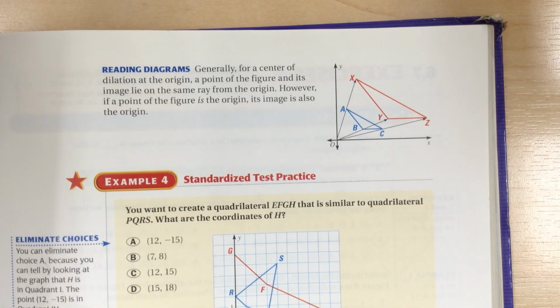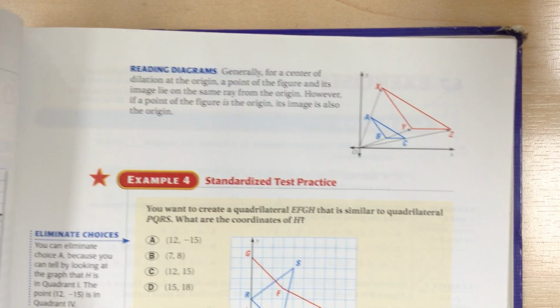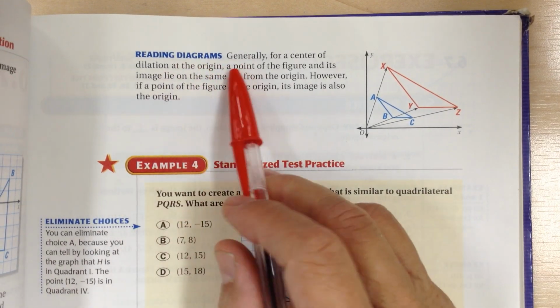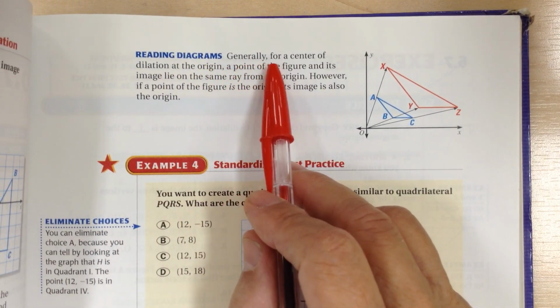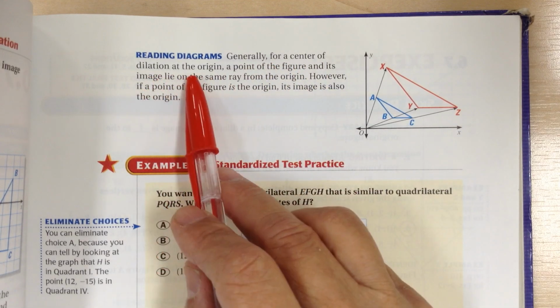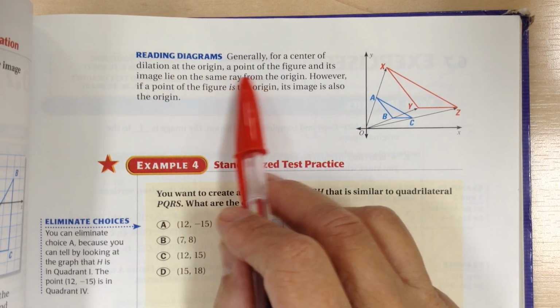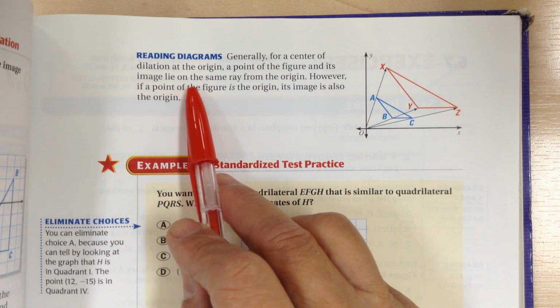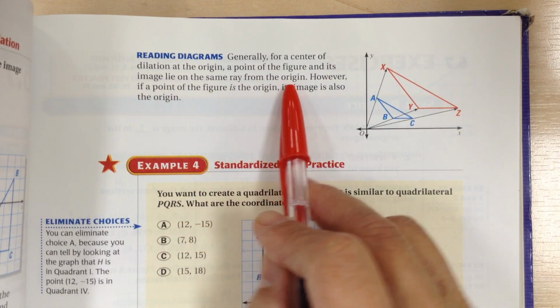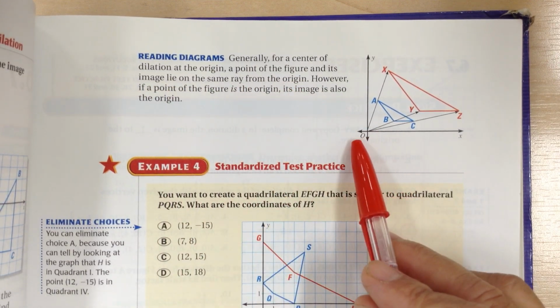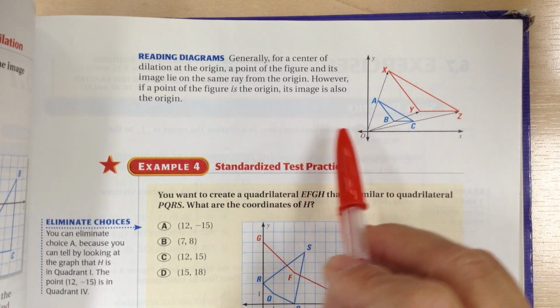Okay, let's go to page 411, reading diagrams. Generally, for a center of the dilation at the origin, a point of the figure and its image lie on the same ray from the origin. Again, we covered this already.